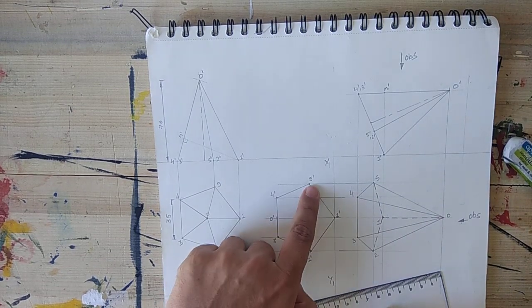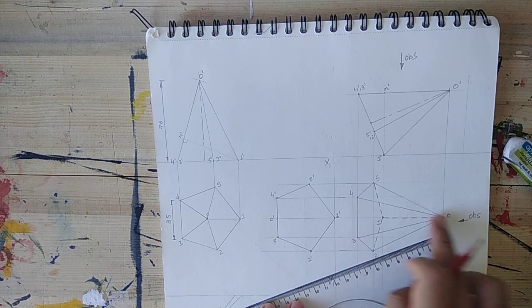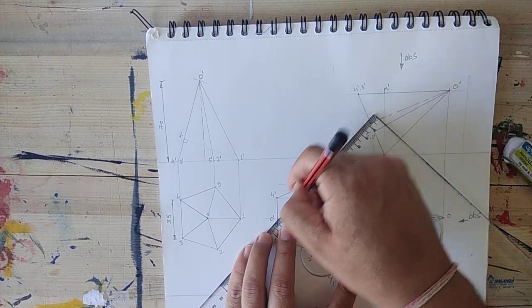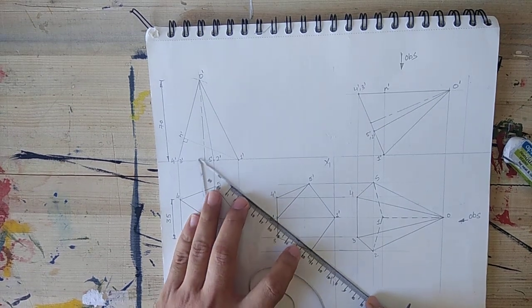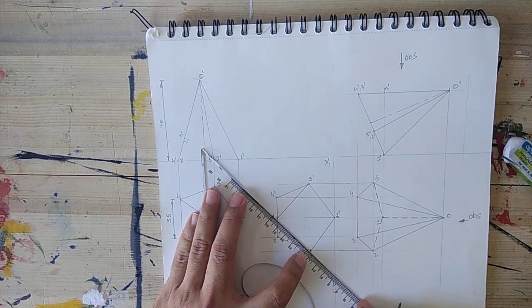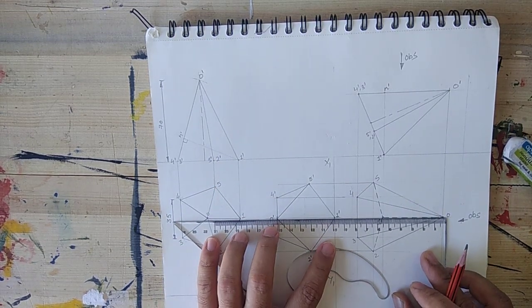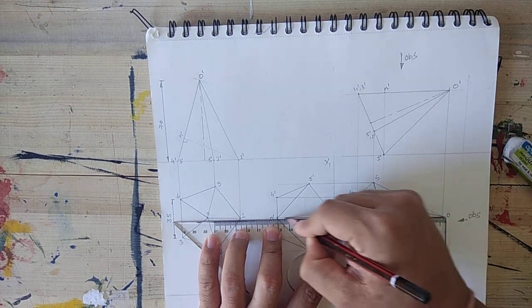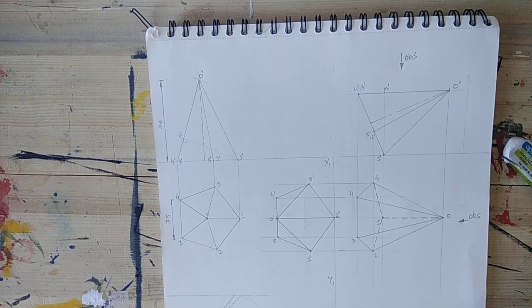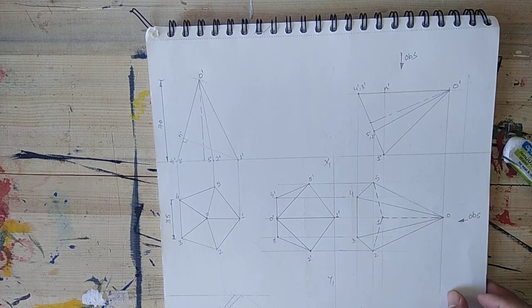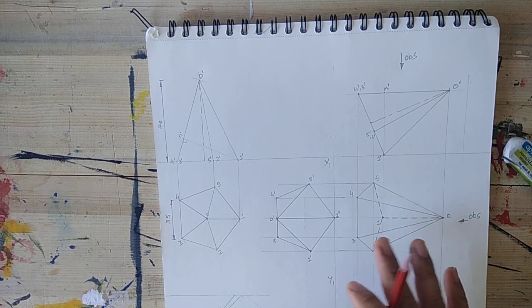Now O5 is visible, it is completely visible, so O5 is dark. O2 is completely visible, so O2 is also dark. O1 is also visible, so class, this is your required third stage. Hope you understood this concept.